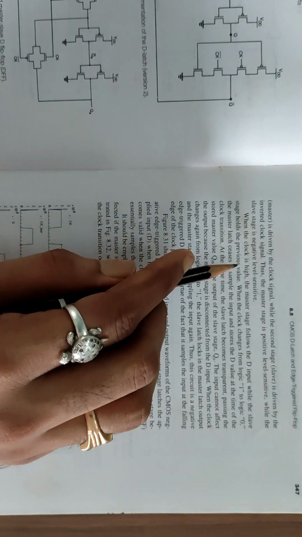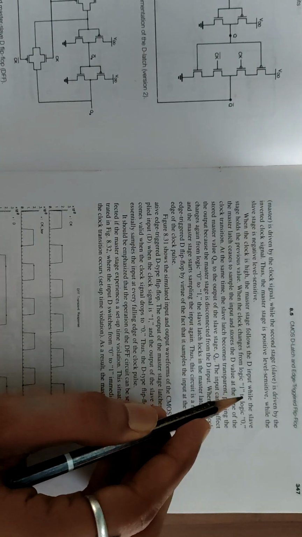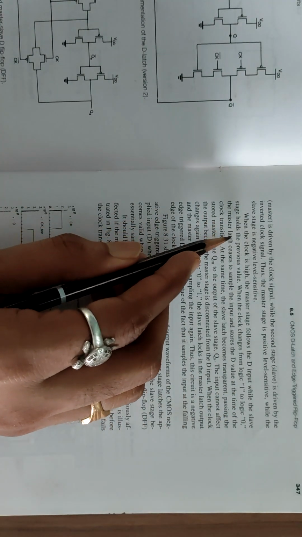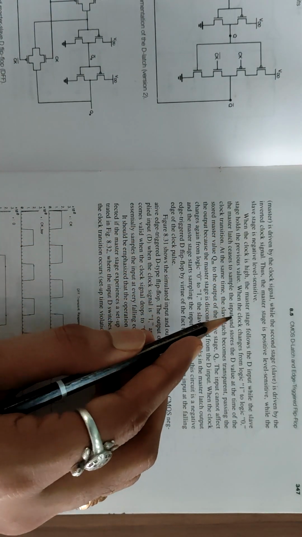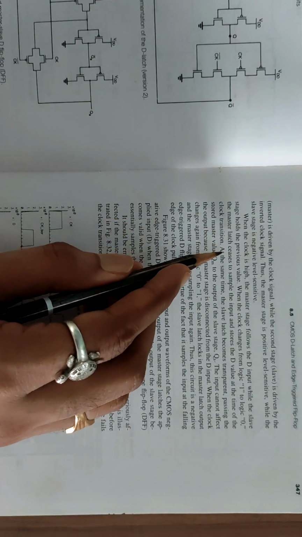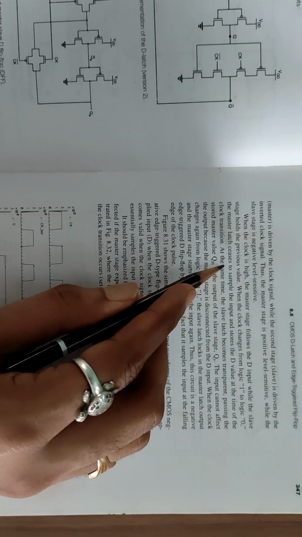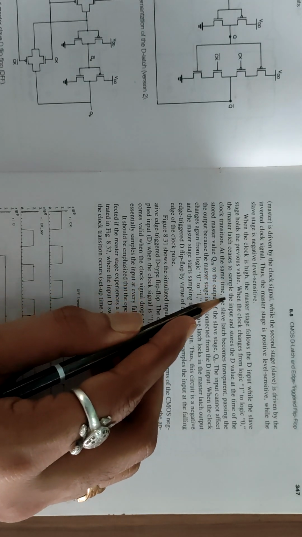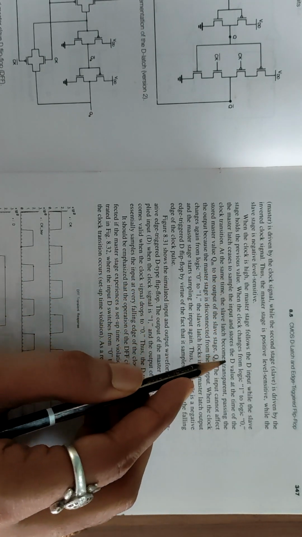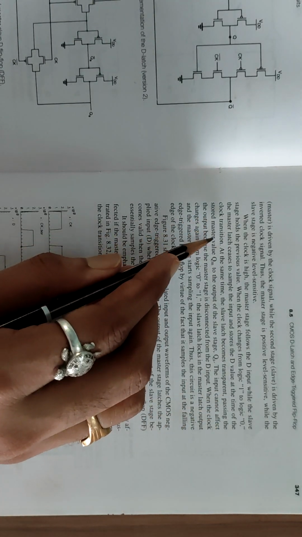When the clock is high, the master stage follows the D input while the slave stage holds the previous value. When the clock changes from logic 1 to logic 0, the master latch ceases to sample the input and stores the D value at the same time as the clock transition.